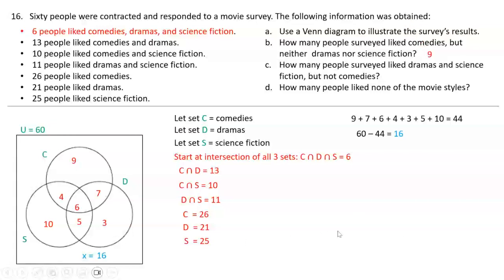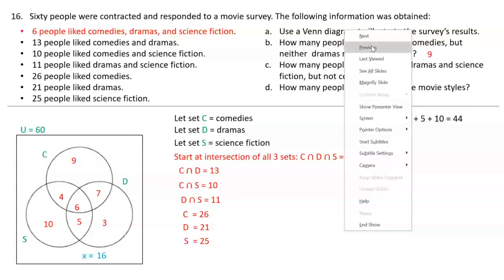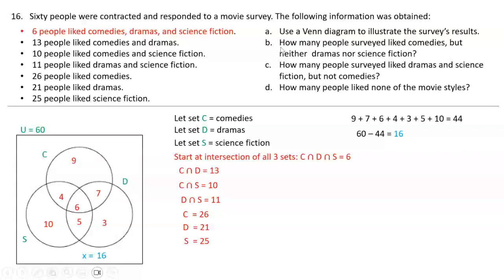Now for B, well, let me go back real quick. For part B, it's asking how many people surveyed like comedies, but neither drama nor science fiction, right? So let's go to comedies, which is here. But they didn't like dramas nor science fiction, so they like comedies, but they didn't like these right here. So the answer is 9, because they didn't like these. That's where 9 comes from.